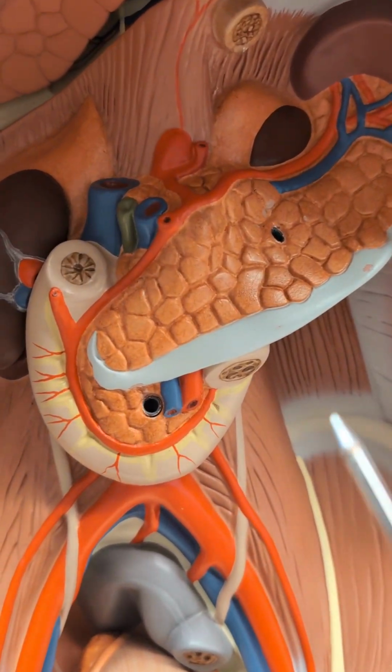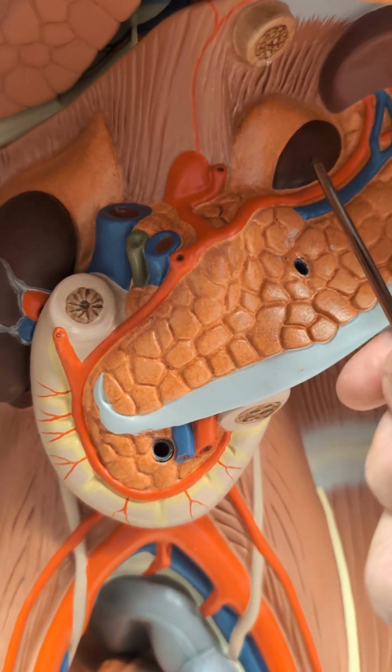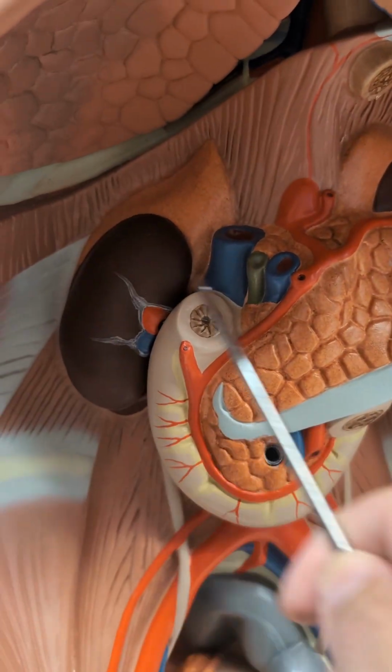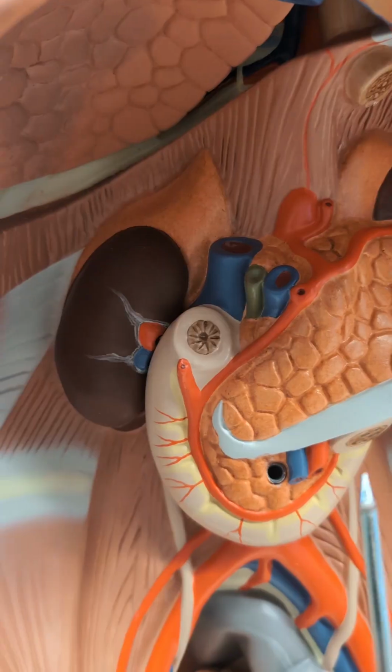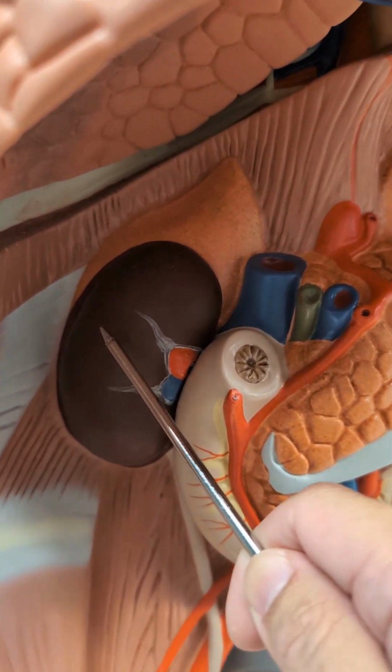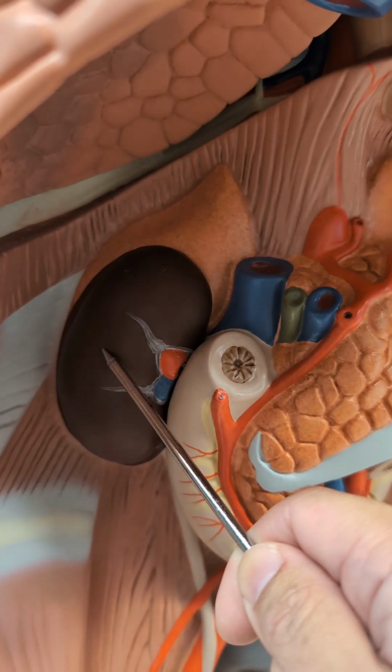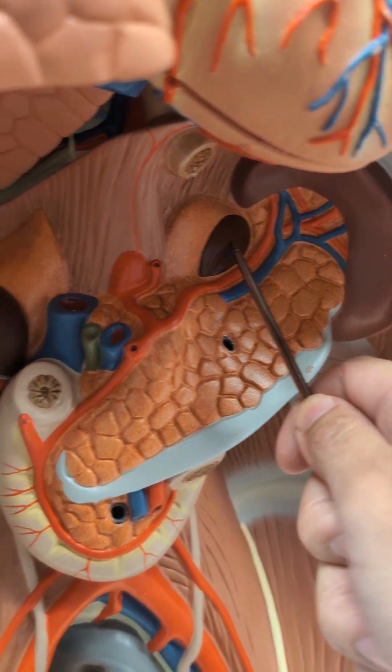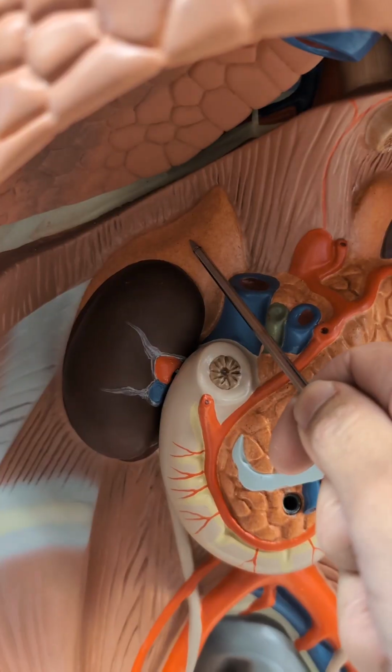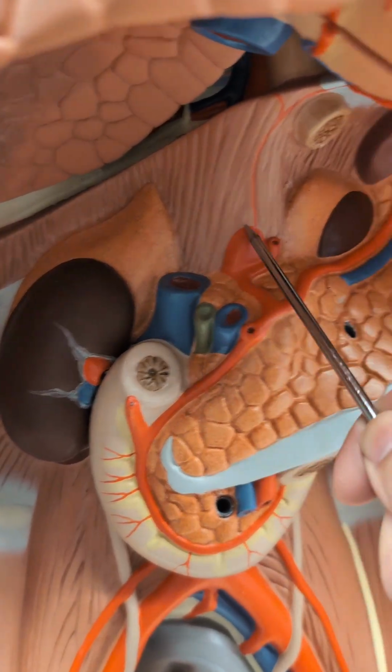Looking even farther back, you can see some hiding here, but it's better seen here since the pancreas and duodenum are in the way. But we have kidneys on either side. So this is the right kidney. Here's the top of the left kidney. And then we have, on top of that, the adrenal gland.